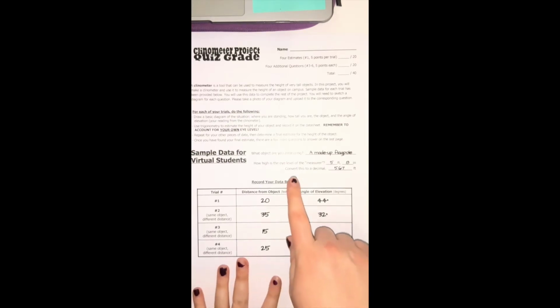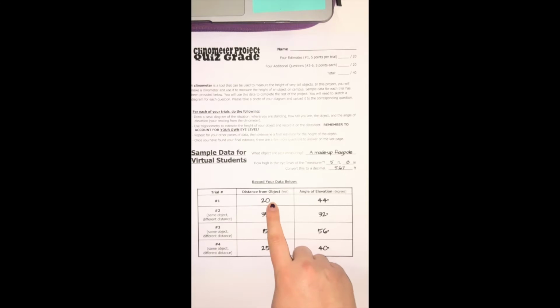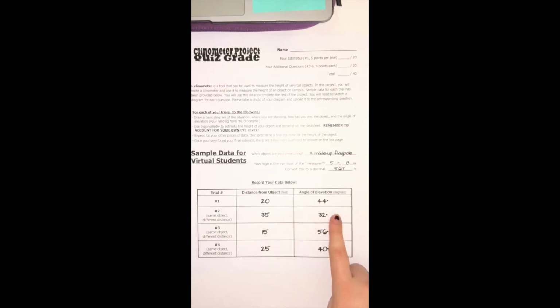Before we go ahead and solve task number 1, I do want to mention that we have some fake data as if you did go out and use the clinometer to measure. So we have a flagpole, and we're saying that the eye level of the person holding the clinometer, the measurer, is 5'8", which as a decimal is 5.67 feet. And then we have all of our data from our trials here. So trial number 1, we were 20 feet away from the object, and we measured 44 degrees of our angle of elevation. For trial number 2, we had 35 feet and a 32-degree angle.